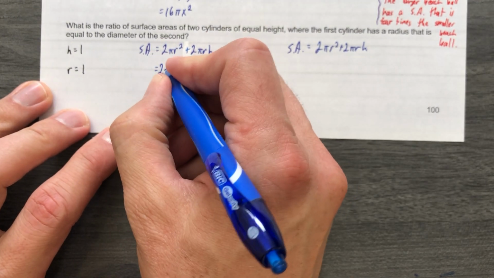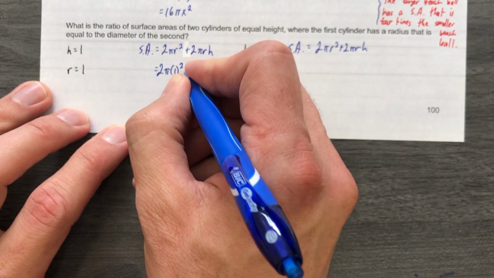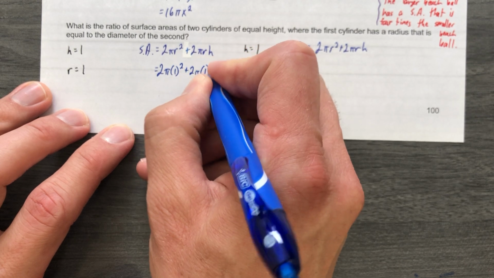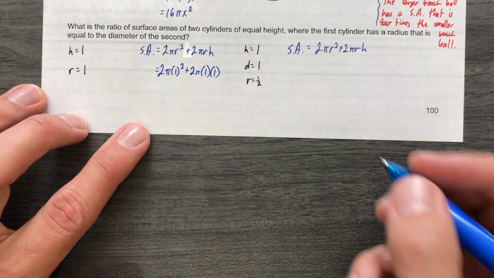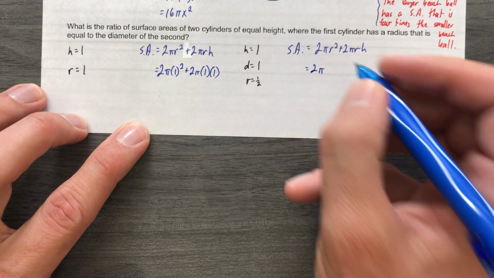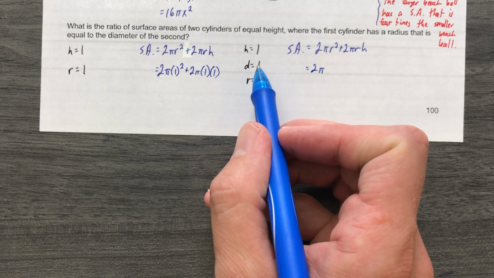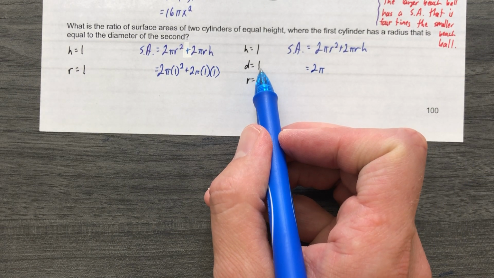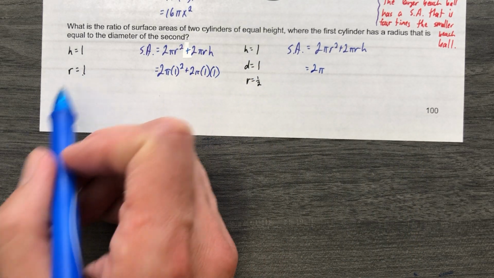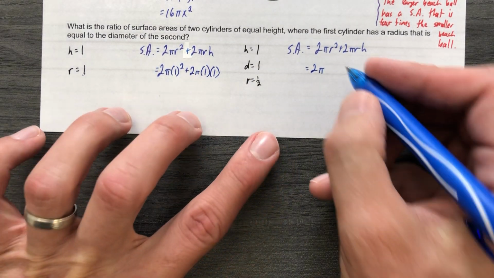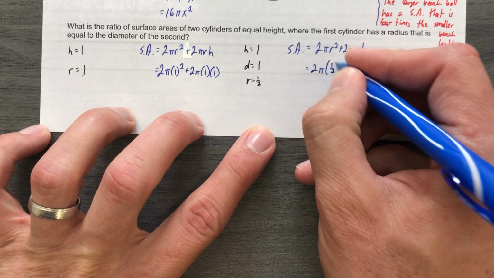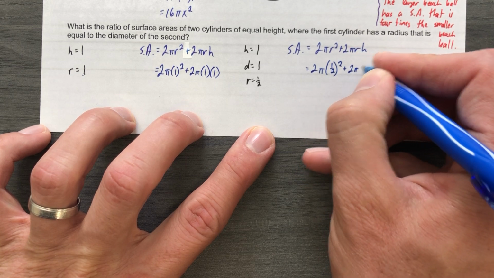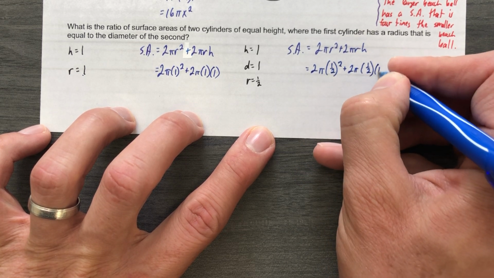Fly away, actually. 2 pi times 1 squared plus 2 times pi times 1 times 1. Now, by the way, you could have let the diameter be 2, which would mean that this is 2. The numbers will work out a little better. You'll avoid fractions. But we're into this now, so let's go. Plus 2 times pi times 1/2 times 1.